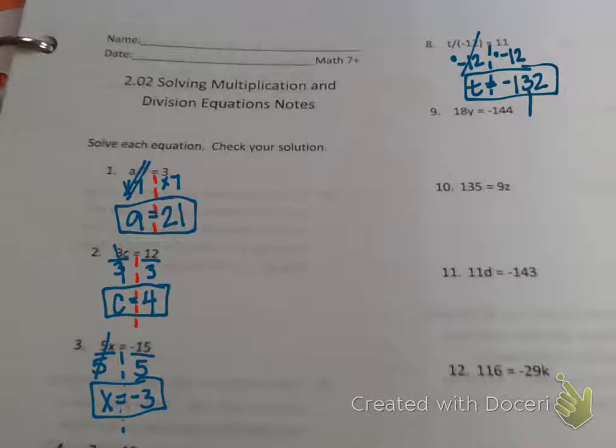On number 9, negative 144 and 18y, so that's 18 times y.